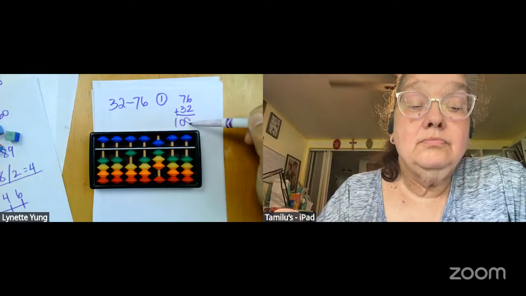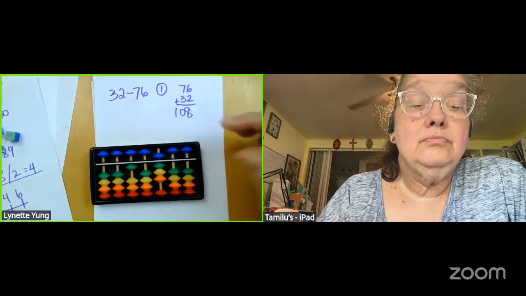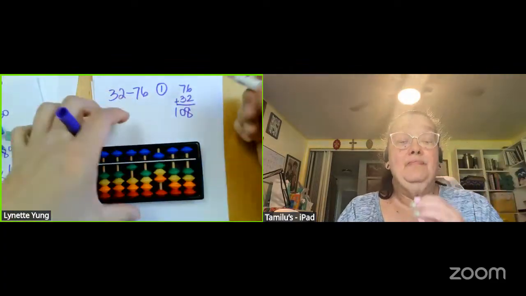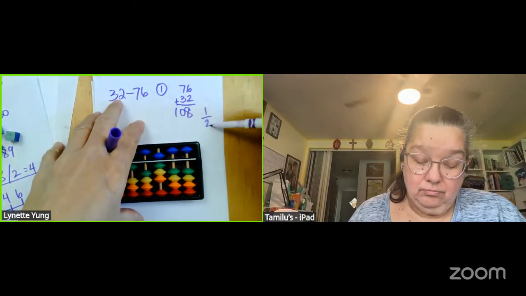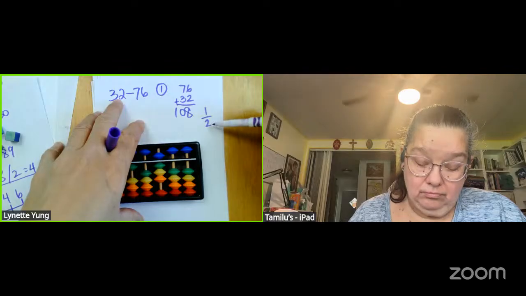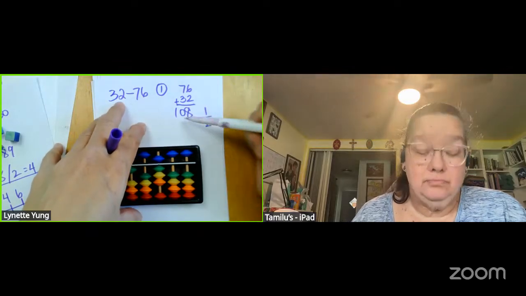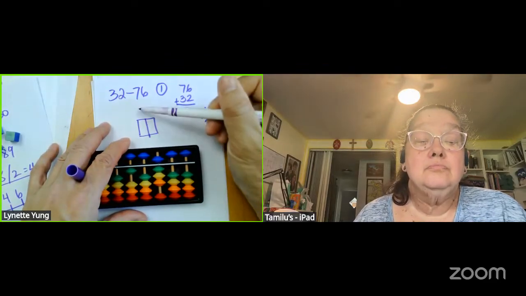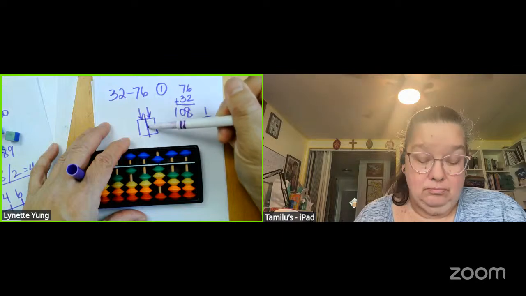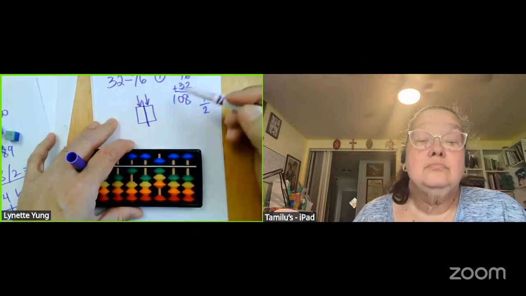108. Thank you. So now the question would be, well, that is the total amount of distance if you put them together. So to figure out the halfway, half means what? Half means divided by 2, right? If this is a whole, 2 halves means there's one here and there's one here. We need to figure out what the middle is. So we want to divide 108 by 2. What is our starting point?